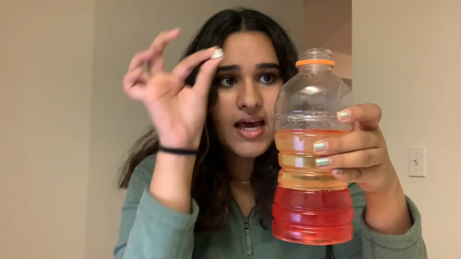And finally, dissolve. I'm taking this Alka-Seltzer tablet and dropping it in, and the tablet will slowly start to dissolve, and it's pushing up these water molecules to make our lava lamp.